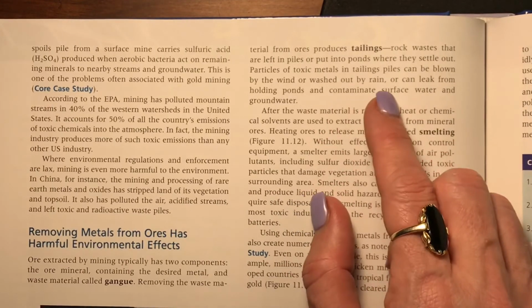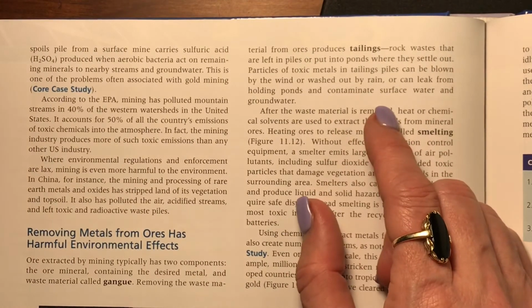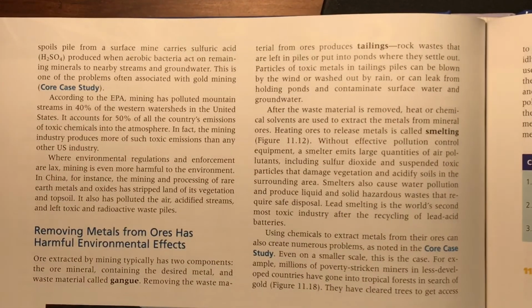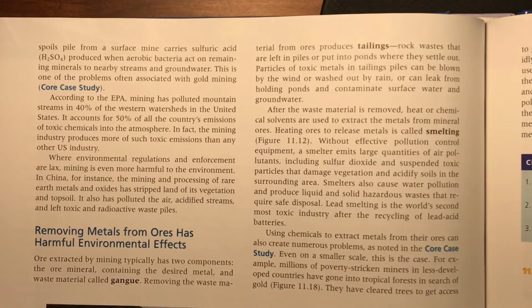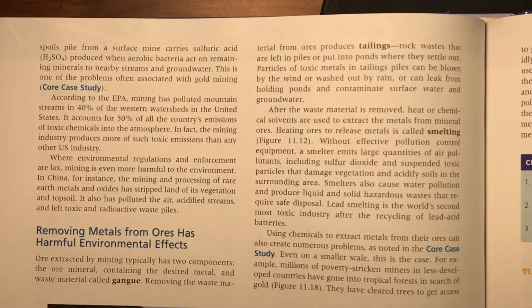which you can then see can either be blown away or washed away by rain or leak out of containment ponds and end up in our surface and our groundwater, where they could be immediately toxic to life. They can bioaccumulate and then be toxic to apex predators. It just depends on what it is.